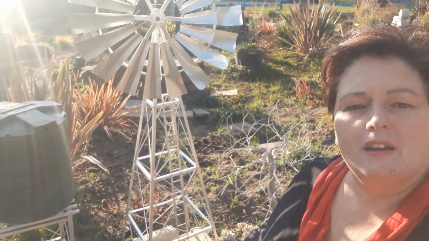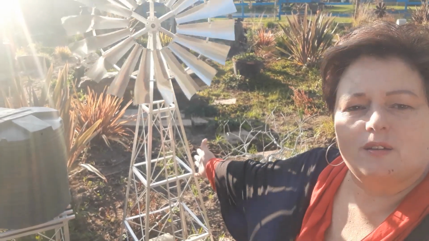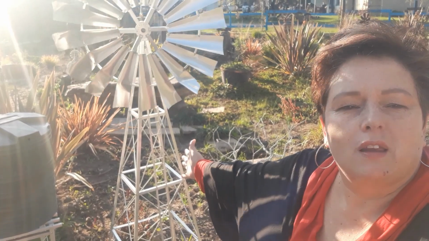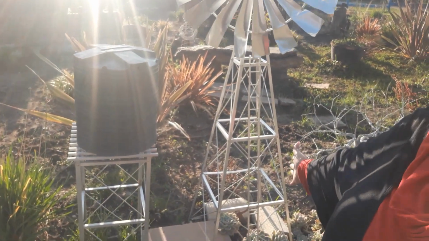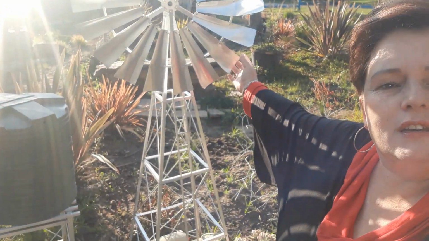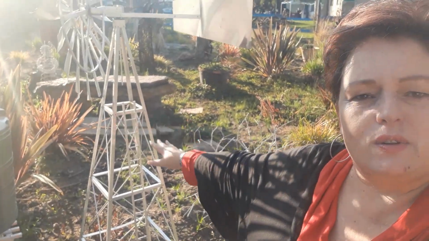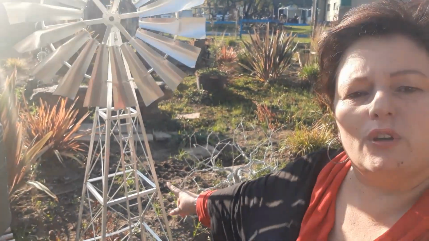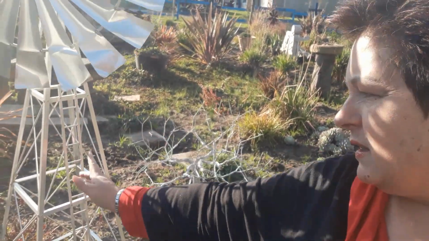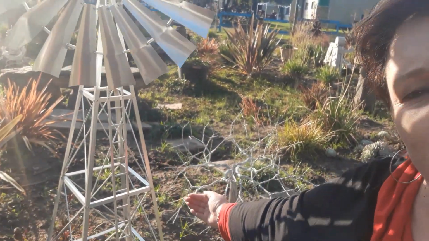Good afternoon, grade 7s. We are here in my garden and I want to show you my miniature windpomp. I will get the name just now, and it's a little Jojo tank that goes with it. Okay, you will see that it's a triangular structure, but I also want you to notice that there are triangles on all the sides that are strengthening this structure.